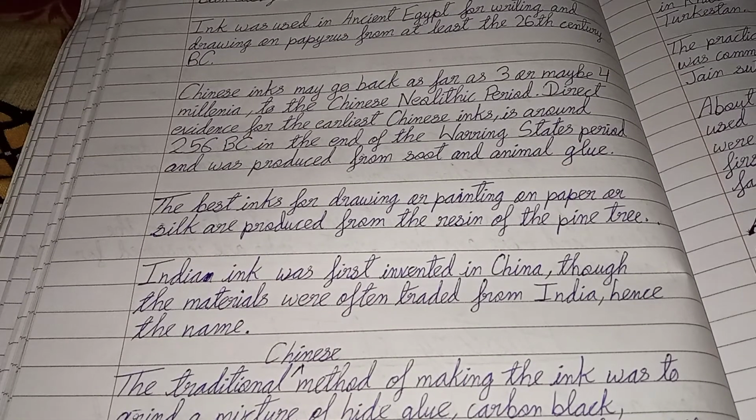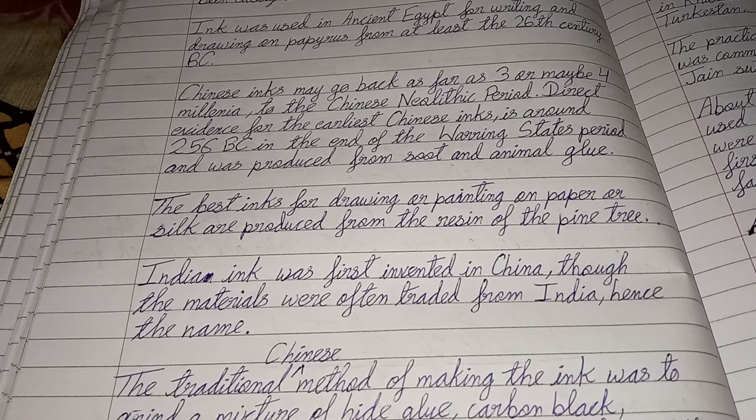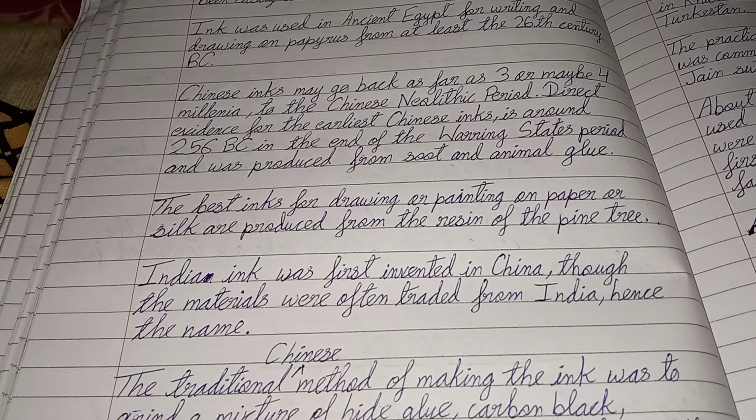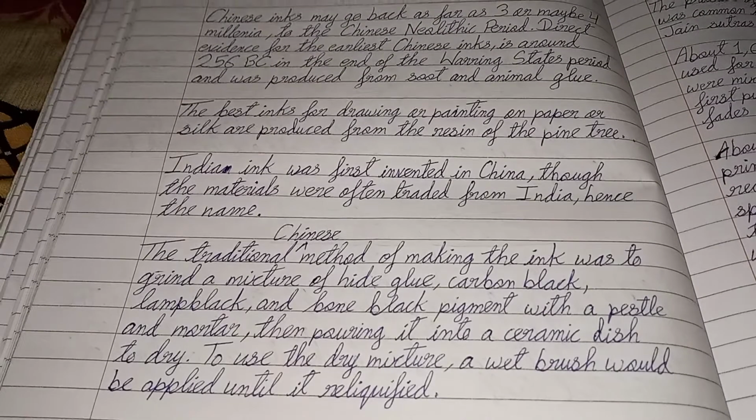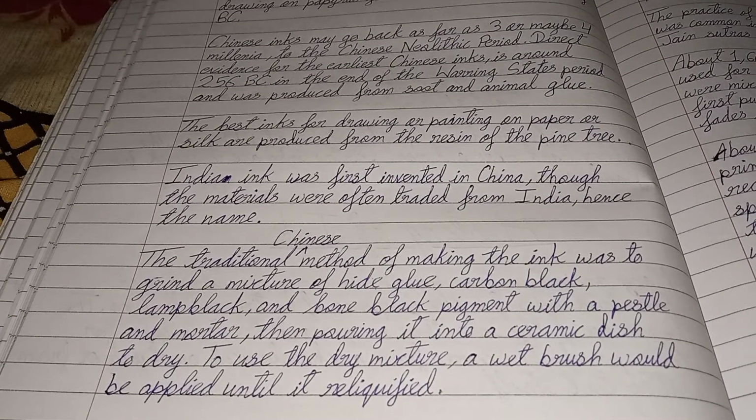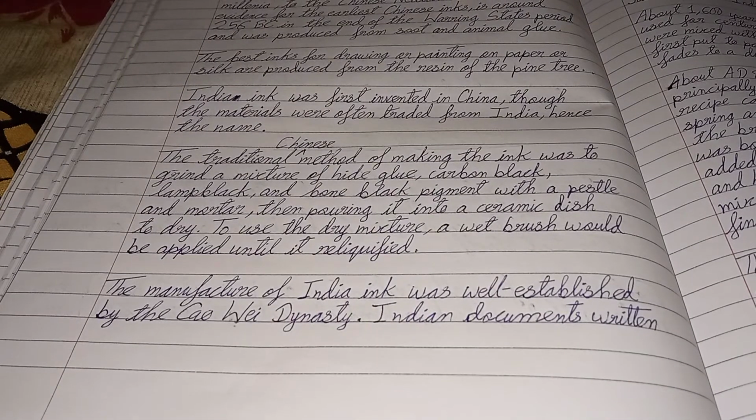India ink was first invented in China, though the materials were often traded from India, hence the name. The traditional Chinese method of making the ink was to grind a mixture of hide glue, carbon black, lamp black, and bone black pigment with a pestle and mortar, then pouring it into a ceramic dish to dry. To use the dry mixture, a wet brush would be applied to it until it reliquefied. The manufacture of India ink was well established by the Han dynasty.